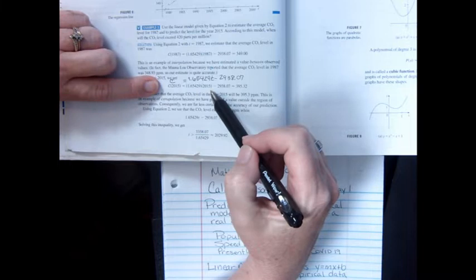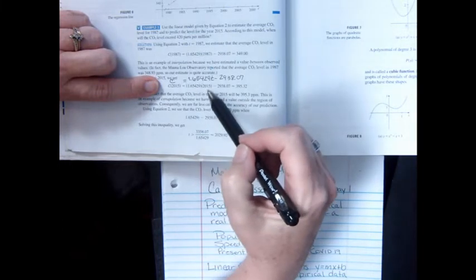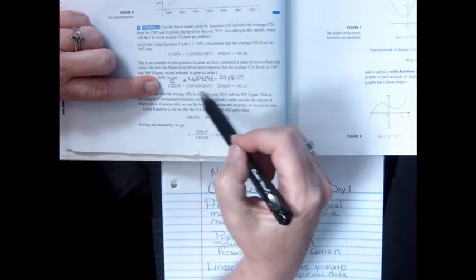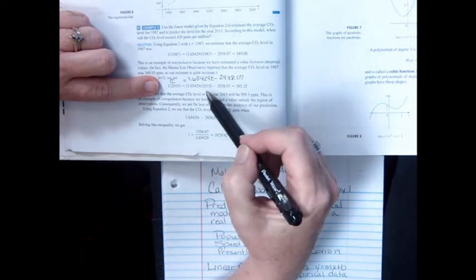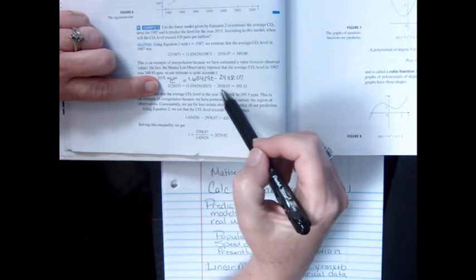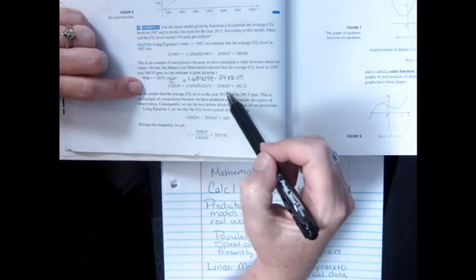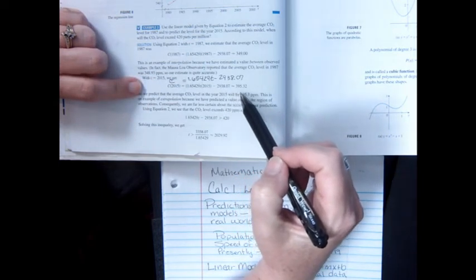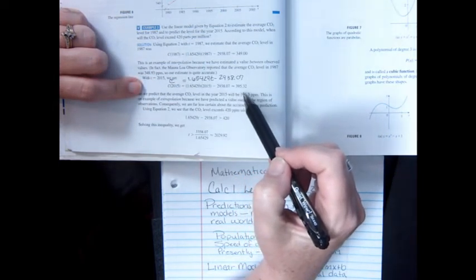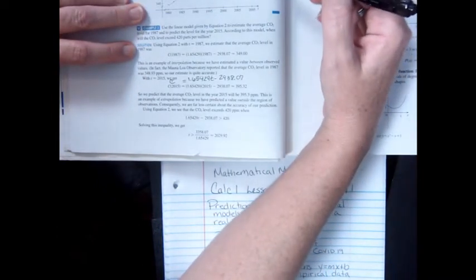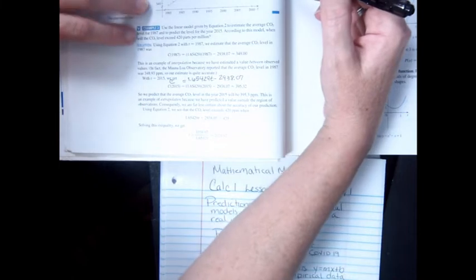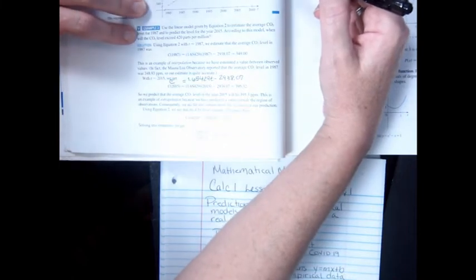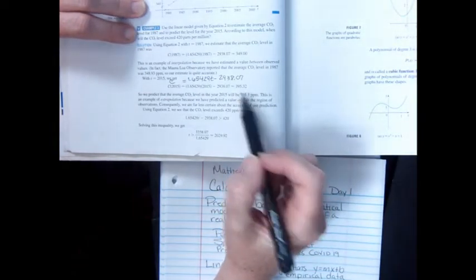Again, just putting in the year, multiply these two, subtract, and we get approximately 395.32. Okay, so here's 2010. 2010 was up at about a little over 380. So if we continue this same trend, we would get 395.32, and that does make sense.